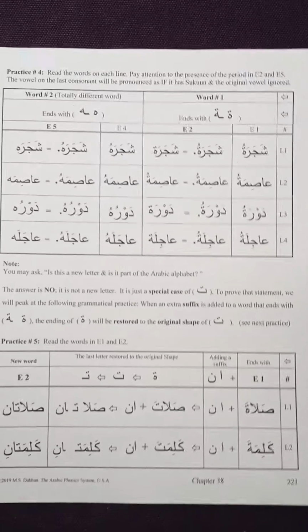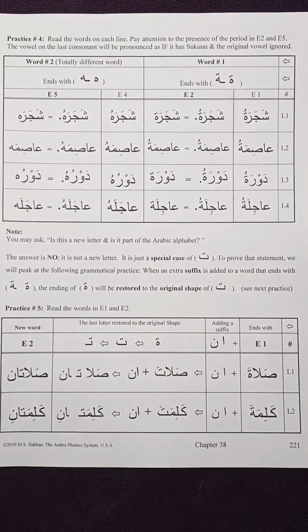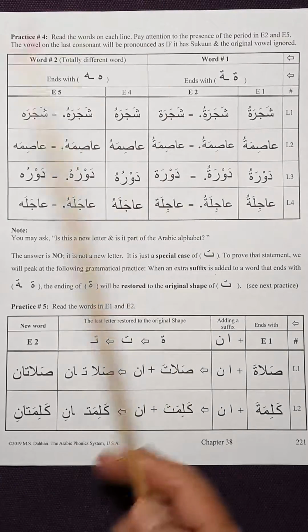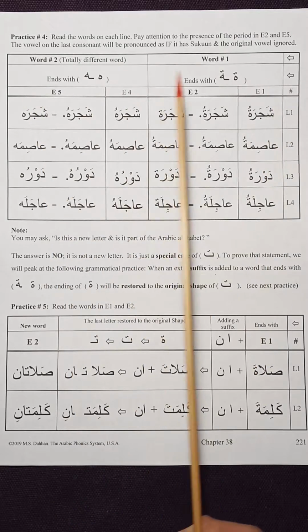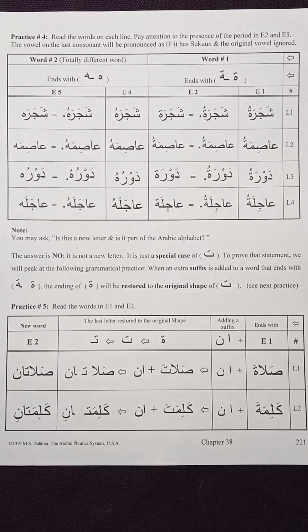Let's move on. I had such a hard time with this chapter. I repeated it so many times, yesterday and today, and I still see things that need to be improved. God help us all. Okay, let's read the word on each line. Pay attention to E2. It's the same thing. I don't know why we have more examples of this, but there's no time to think about it. I will see why we have it here.